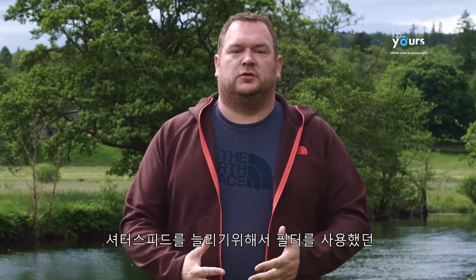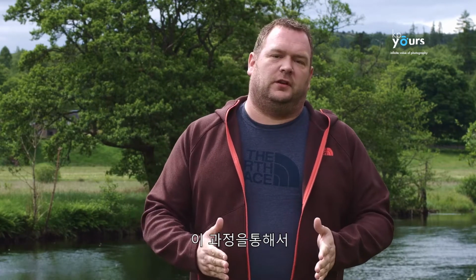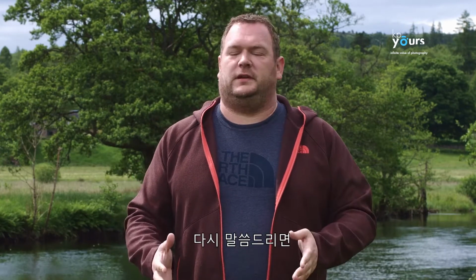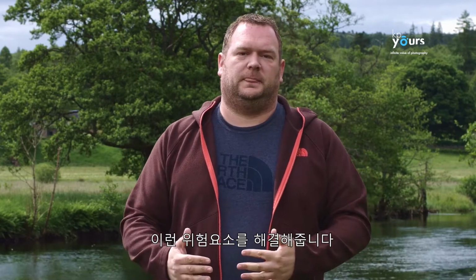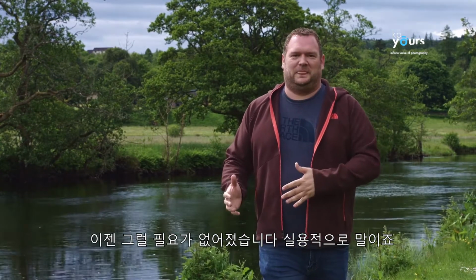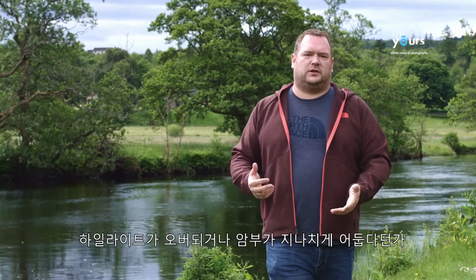So unlike in our traditional process where we're using filters to extend that shutter speed, in this scenario, the camera gives us an infinite amount of possibilities for how long that exposure can be without the risk of overblowing or underexposing highlights and shadows. From a personal perspective, that means that the 3 kilos of glass I carry around in my bag isn't necessary. From a practical perspective, it gives me an infinite number of possibilities in terms of how long I want to shoot without worrying about overexposing highlights or underexposing shadows.